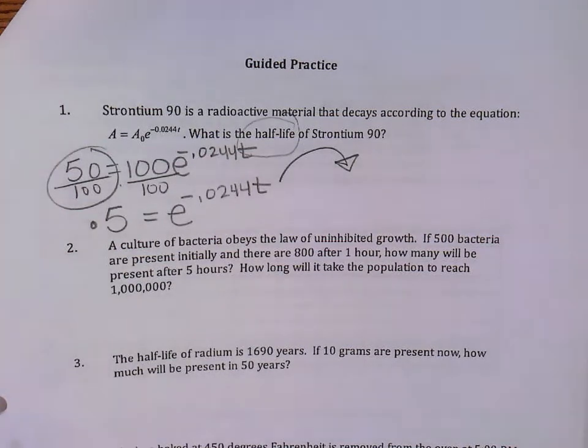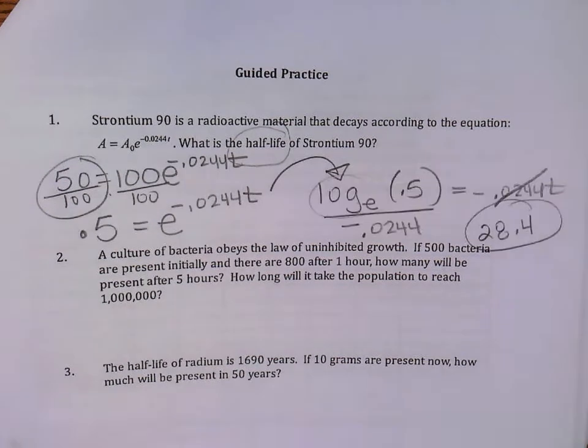So the e is the base of the log. The 0.5 goes in the log. See if you can finish solving that one for t. 4 years, 28.4 hours, that would be kind of short, but you could have something that decays very rapidly and is just gone.